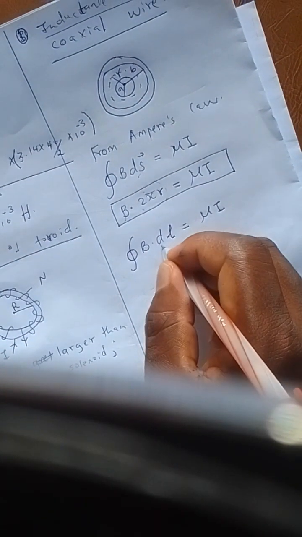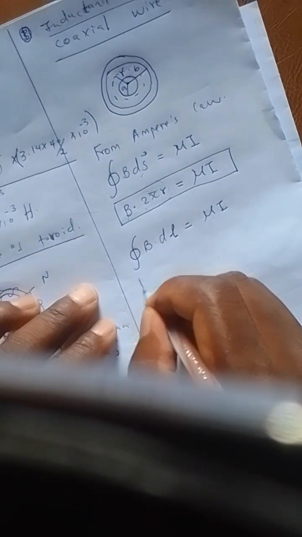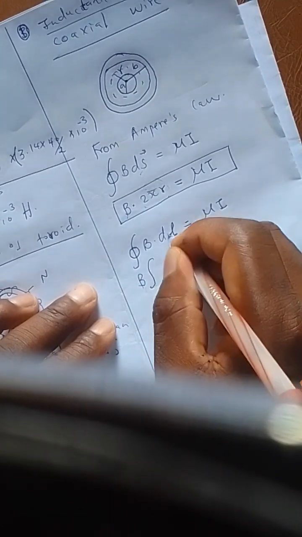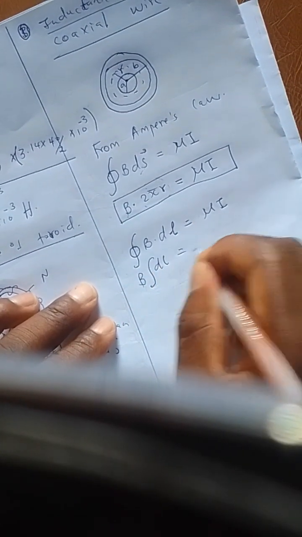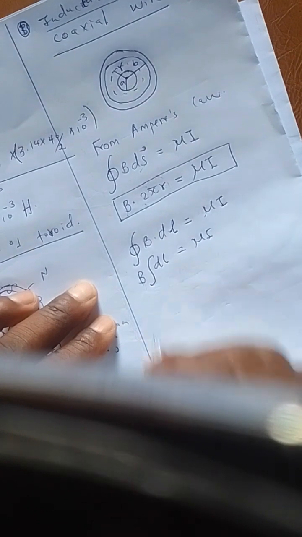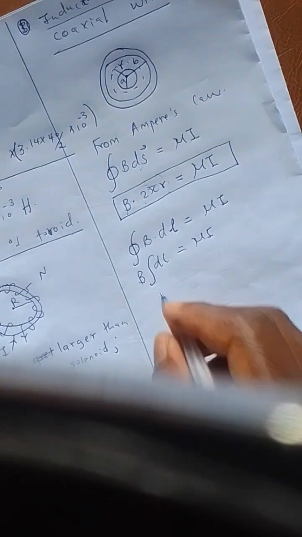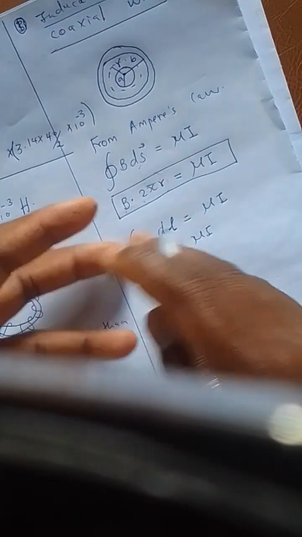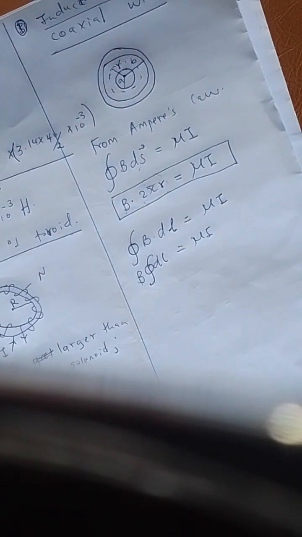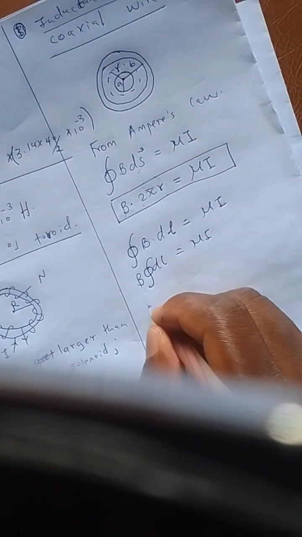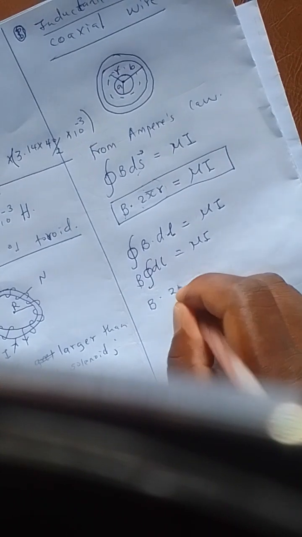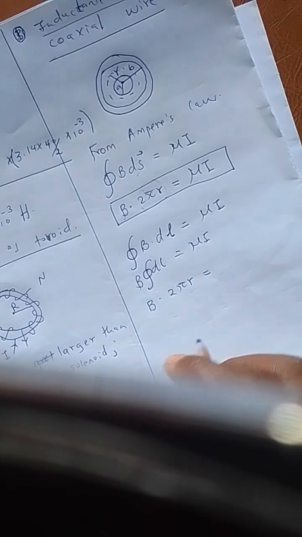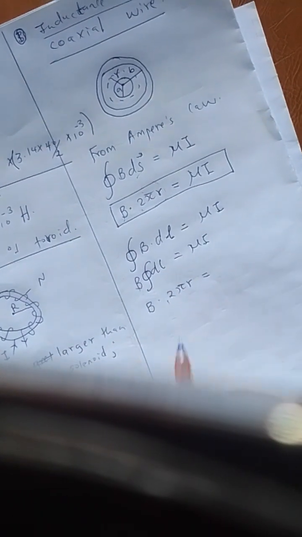Now, when we calculate, B is constant, so it can come out, and we find the integral of dl. This is like finding the length of that closed path. That is like saying the circumference for that path, which is equal to 2 pi r. And remember, this is the formula for the circumference, and that is the length.